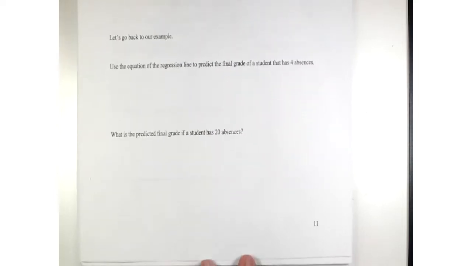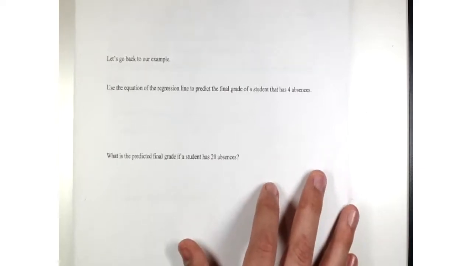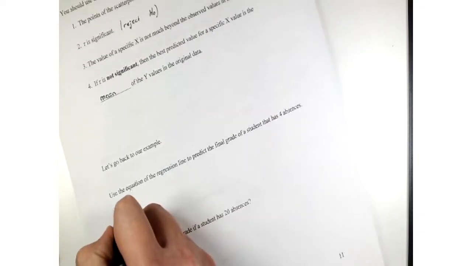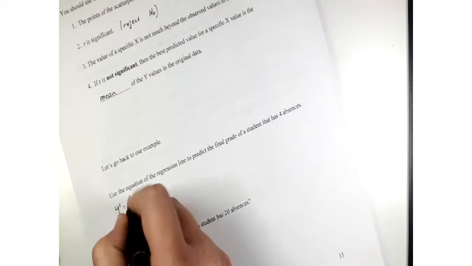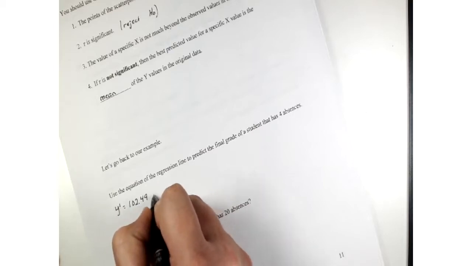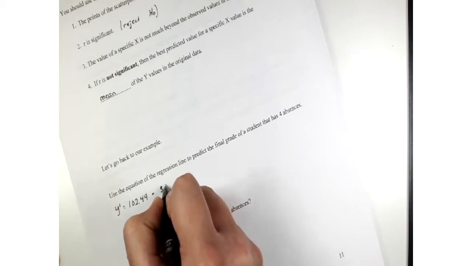So let's go back to our example and estimate a couple things. So use the equation of the regression line to predict the final grade of a student that has 4 absences. So remember we had the regression line equation was y prime is equal to 102.49 minus 3.62x. So in this case, what are we plugging in as x? So we're plugging in x equals 4.